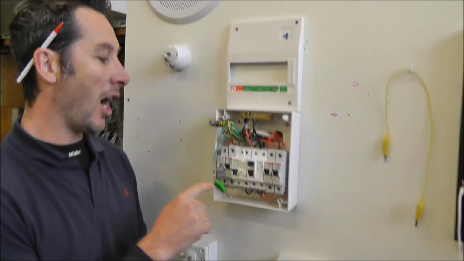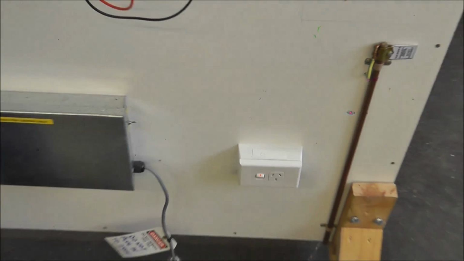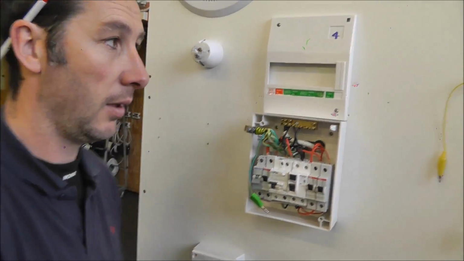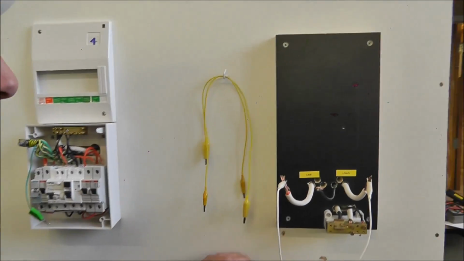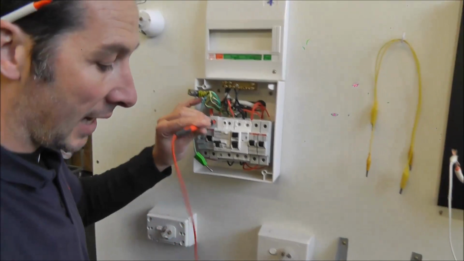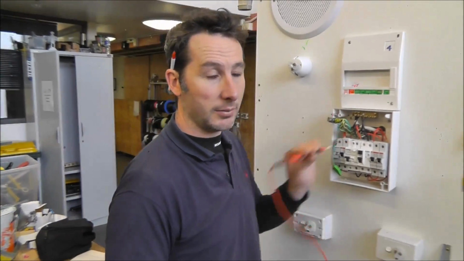In this case, I know that this breaker here controls this circuit here. If you didn't know, how would you find out? If you didn't know what was what, tell me, would this do it, Madeline? If you went in between here and here, would that tell you? That'd tell you, wouldn't it?